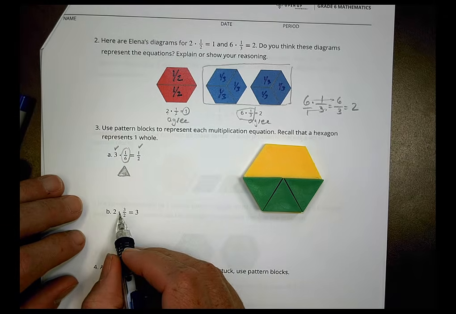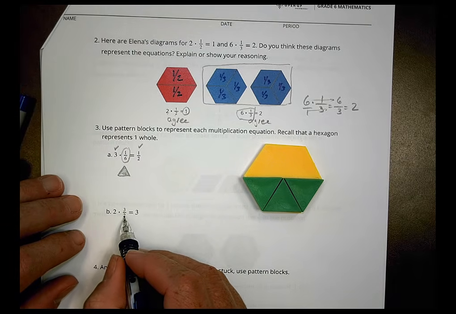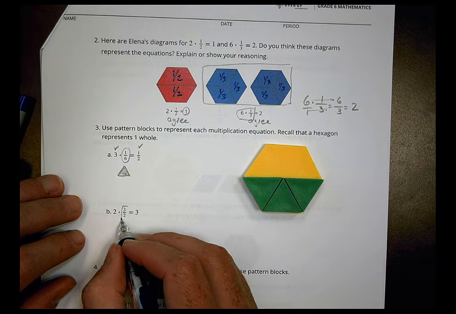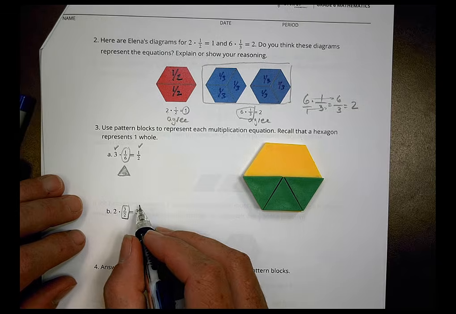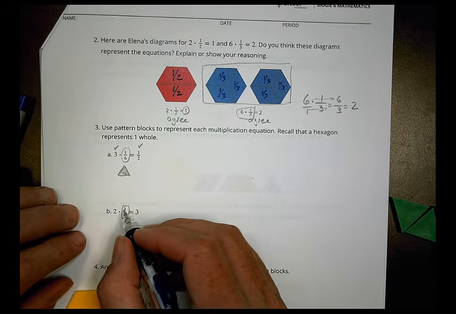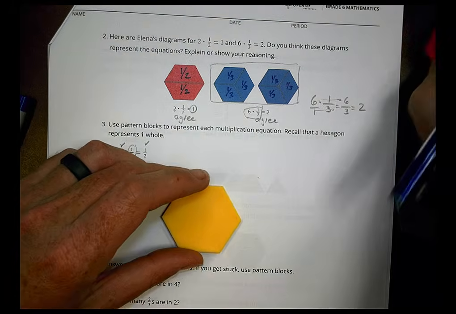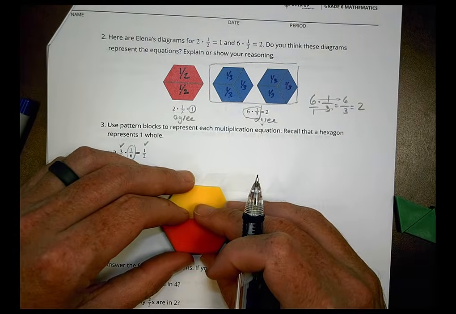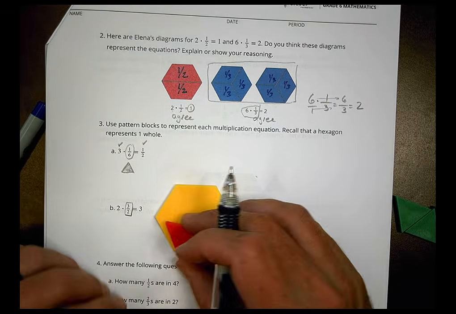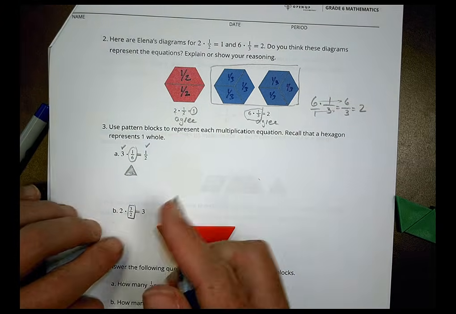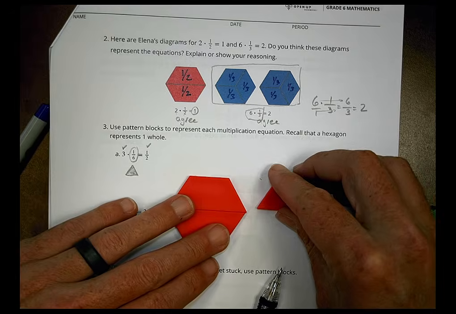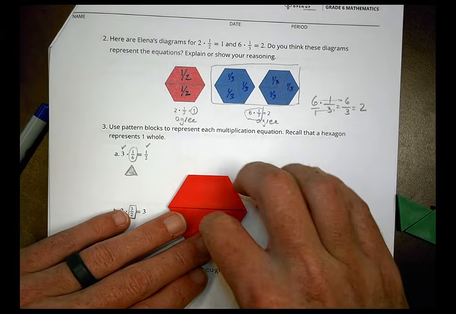Now for this next one, it says 2 times 3 over 2 equals 3. So that's going to be, I have two groups of 3.5. It's going to equal my whole number 3. So let's think about, what is 3 over 2? Well, the half piece is the trapezoid right there, right? So that's my half piece. So if that's my half piece, and I have 3 over 2, which is 1, 2, 3 of them, I get 3 halves right there.